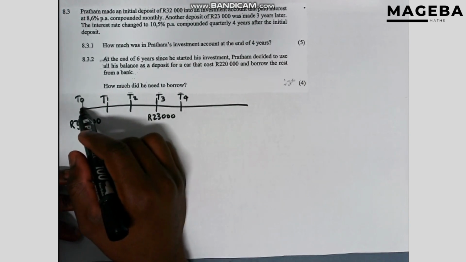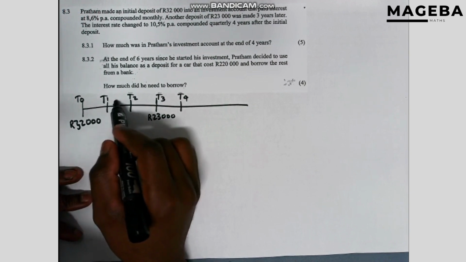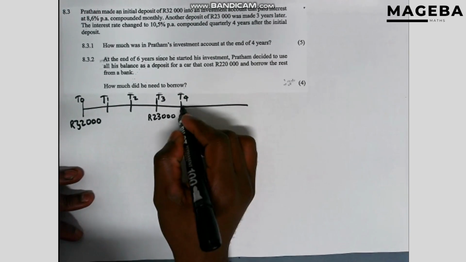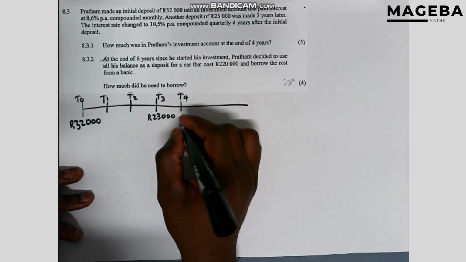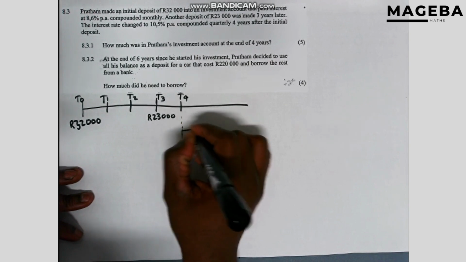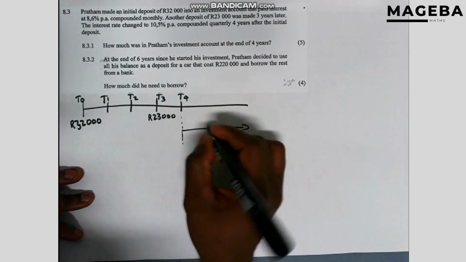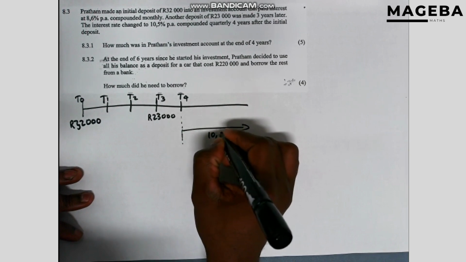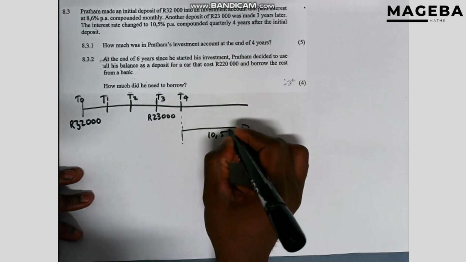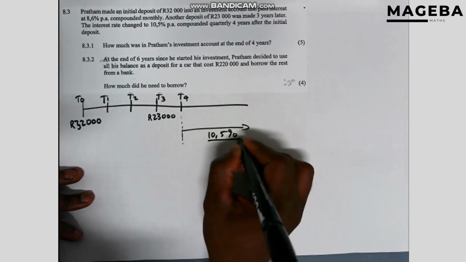So this is my initial deposit. Now I need to count 1, 2, 3, 4. So my 4 years ends here, and then the interest rate from here going to this side changes to 10.5% quarterly, and then it's divided by 4.